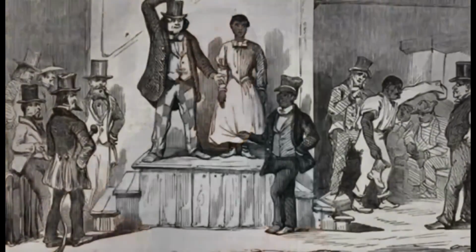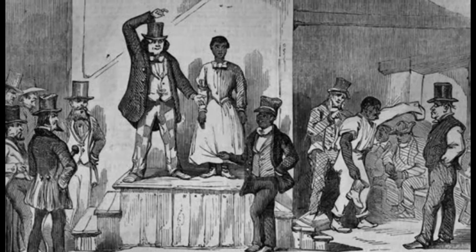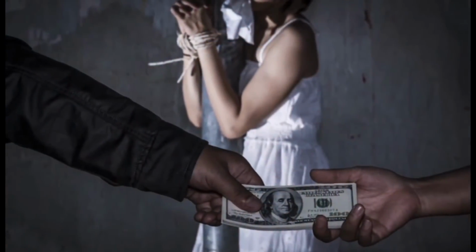Even though slavery was officially abolished in 1865, it still has many impacts on the modern day. Slavery does not only come in the form of individuals claiming ownership of someone else, selling or purchasing people, but today it exists in various forms known as modern slavery, including bonded labor, forced labor, human trafficking, child slavery, and others.